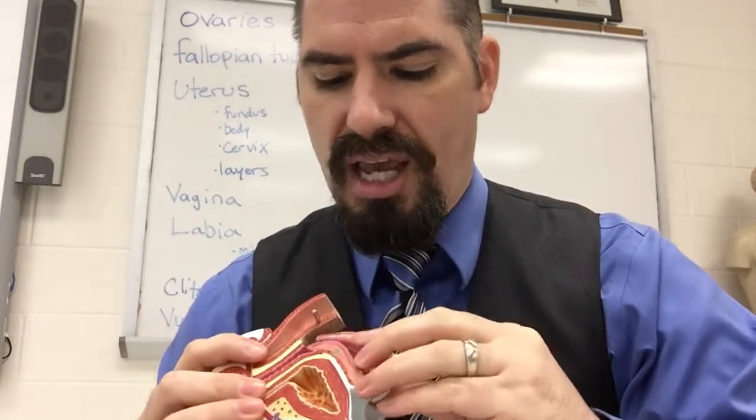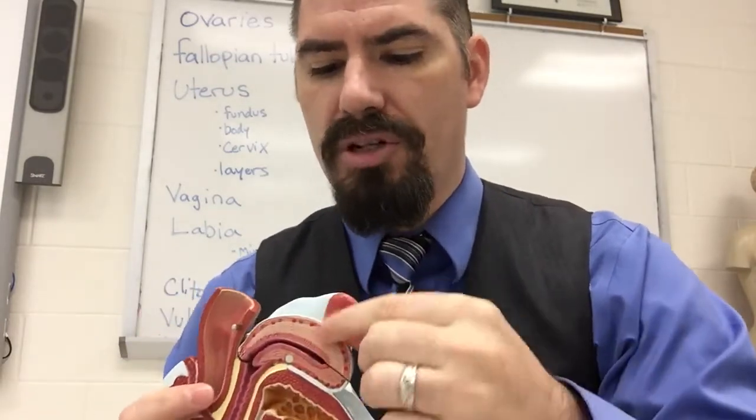Notice the layers of the uterus, a very thick muscle layer in the middle called the myometrium. The outer layer is known as the perimetrium, and then the inner layer is known as the endometrium. So perimetrium, myometrium, and endometrium.